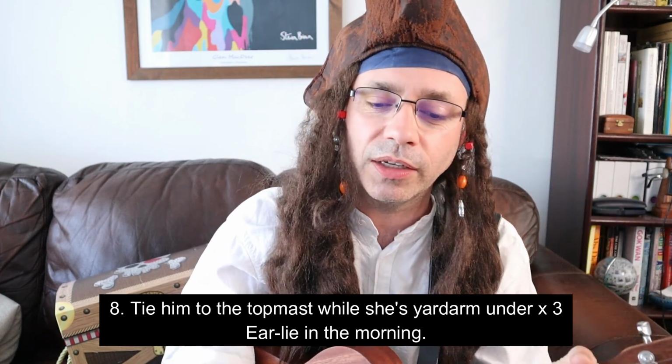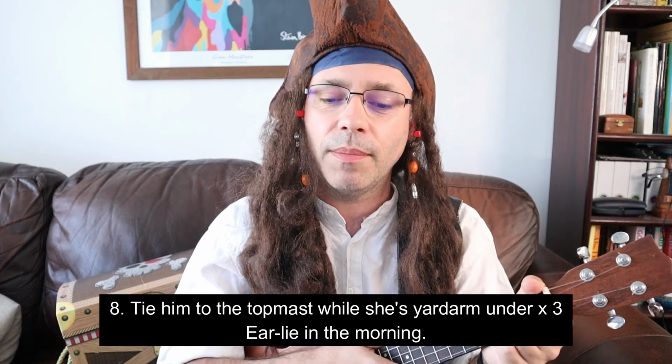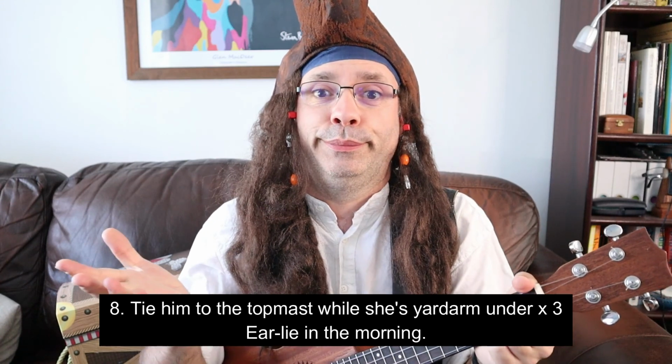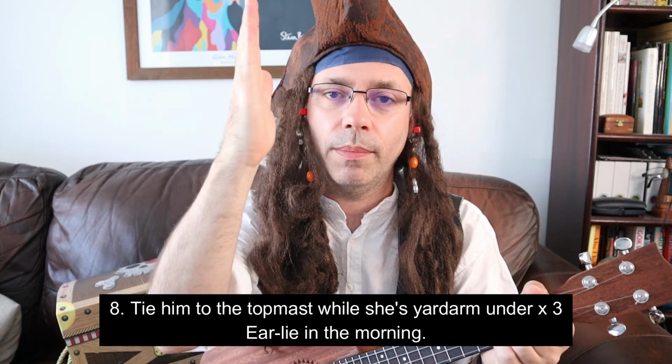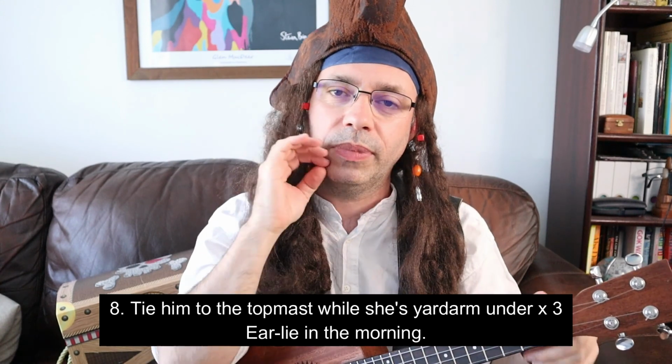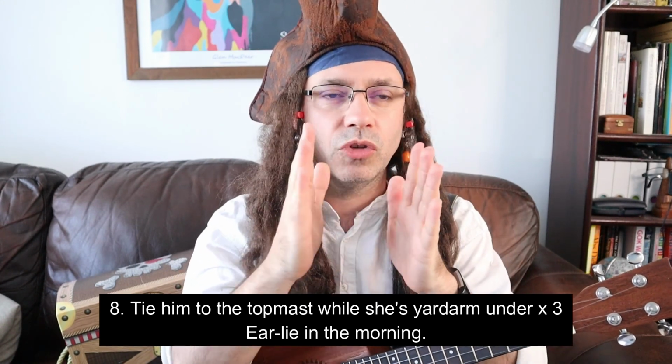Hooray. Now the chorus. Tie him to the topmast while she's yardarm under. Okay, well, I think we know what the topmast is. On big sailing ships, there would have been 1, 2, maybe 3 masts. So the topmast, I think, is the top section of the mast, and the yardarm, I think, is like one of the horizontal beams.